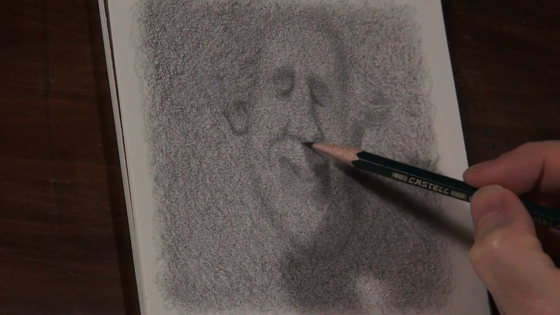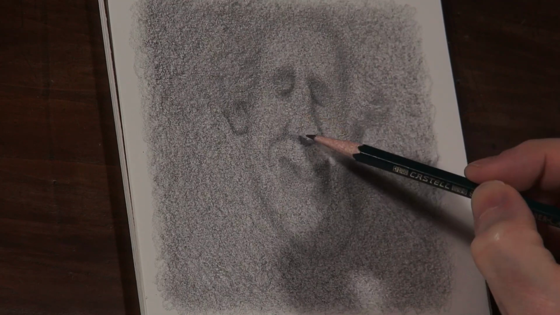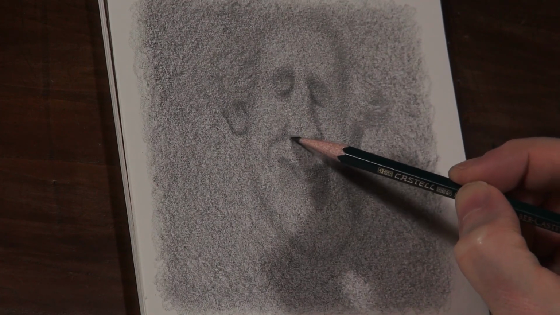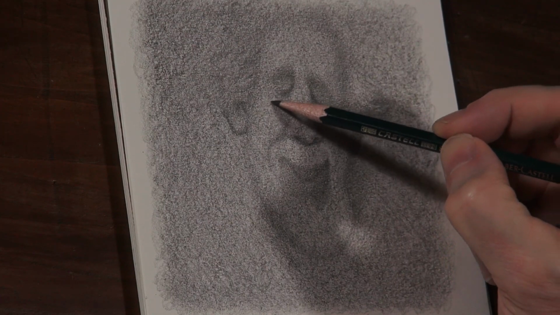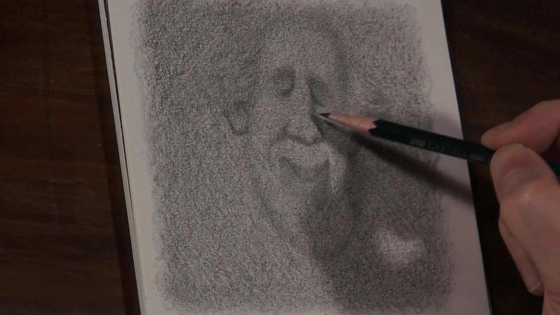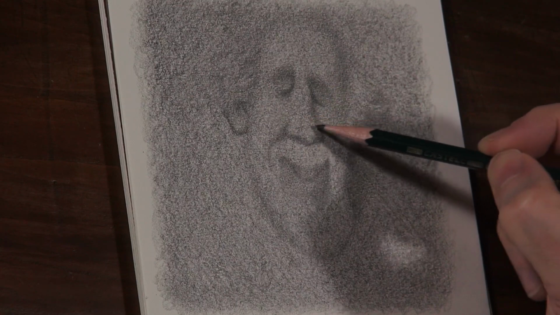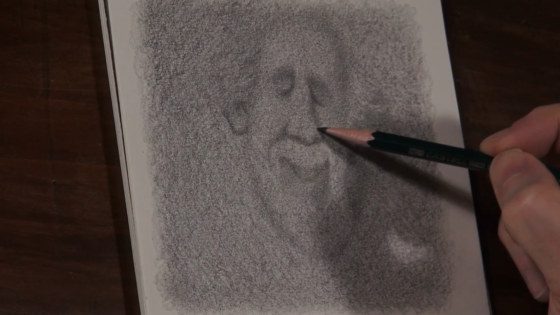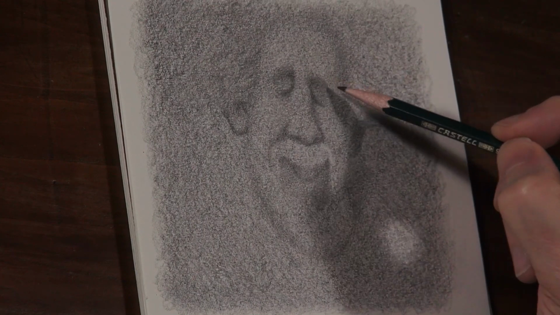I'm just looking in my phone's camera as a mirror. Texture here a little bit, hitting these light spots. I want to lighten up this side of the nose a little bit. Some of those dark spots are a little too much.